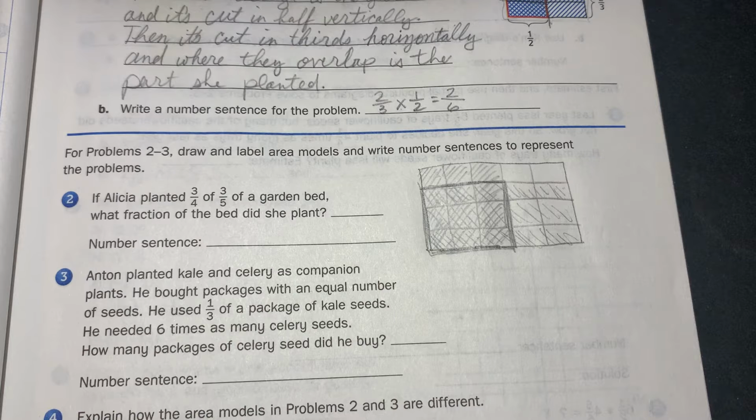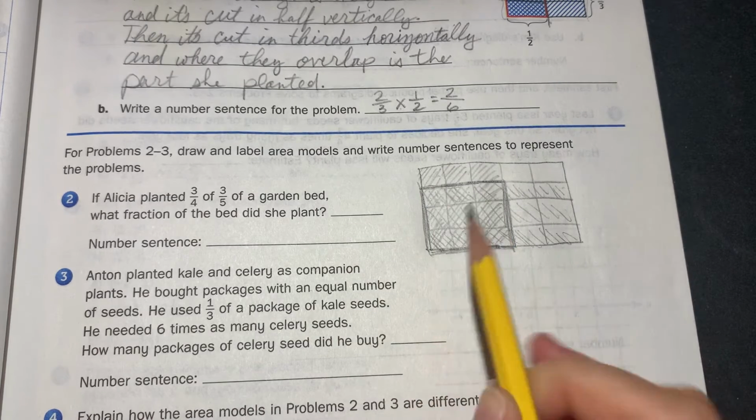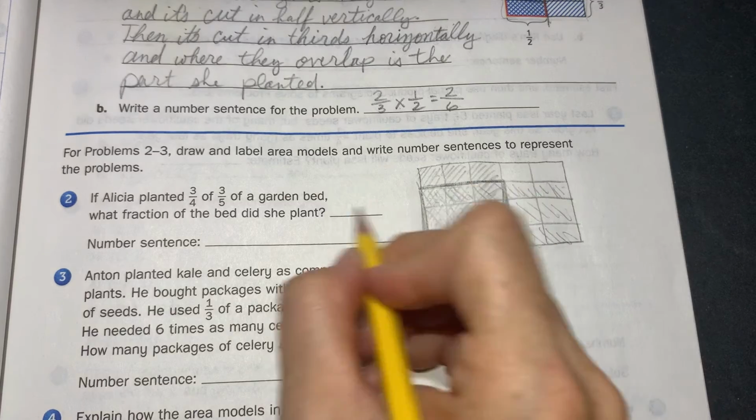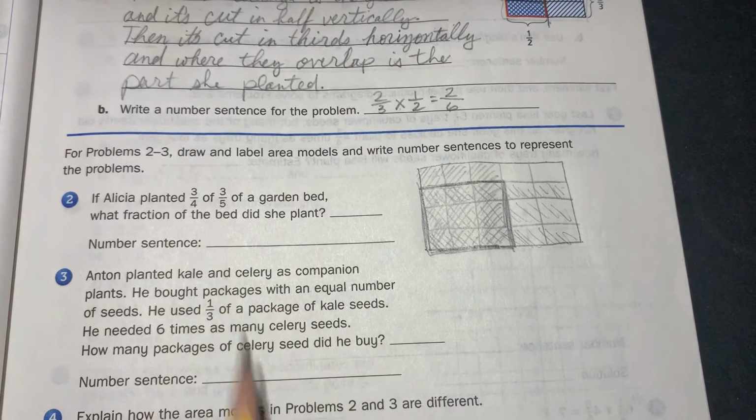So if we look at the area that we overlap, how many pieces are in that highlighted box that we shaded both ways? John? 9. We have 3 across and 3 down, so 3 times 3 is 9. Out of how many boxes total? Izzy? 20. So what is my fraction of 3/4 of 3/5?